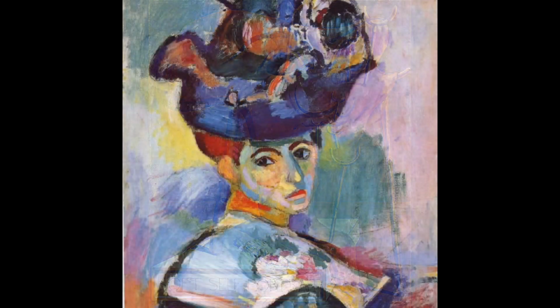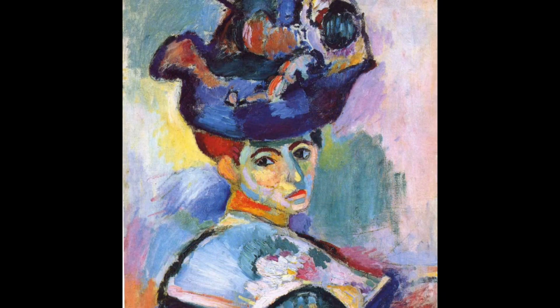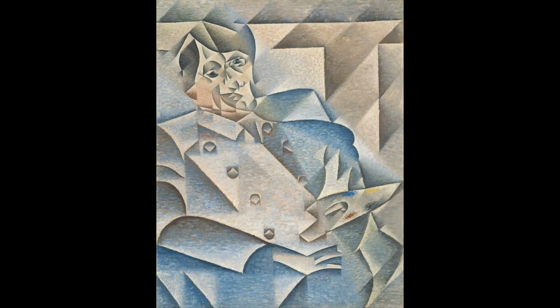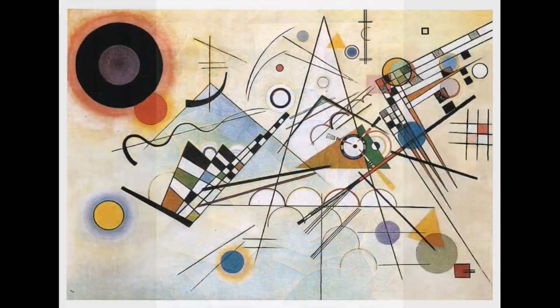Fauvism. I paint a person by swapping colors and simplifying shapes. Cubism. I paint a person by breaking them down into simple shapes. And finally, Abstractionism. I don't paint a person, but the shapes themselves.